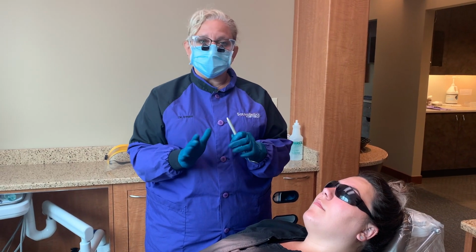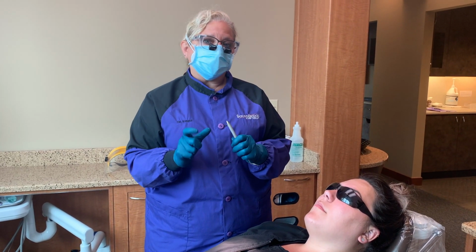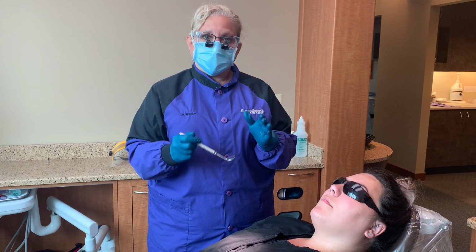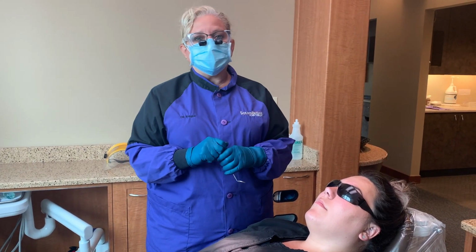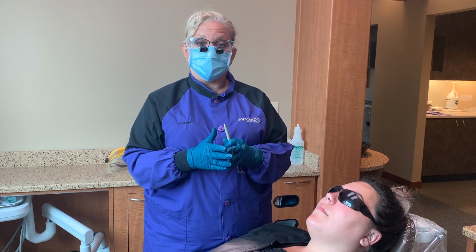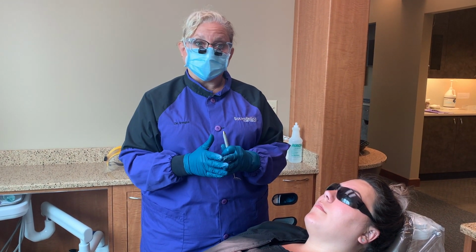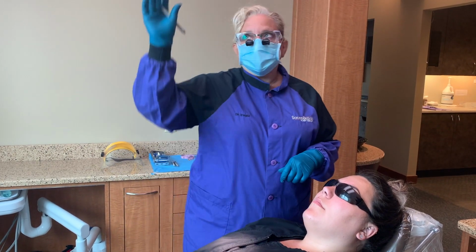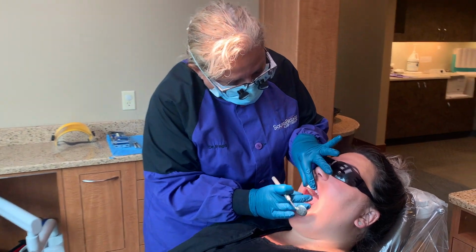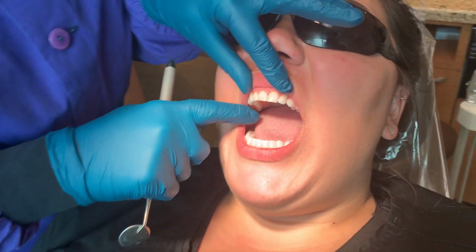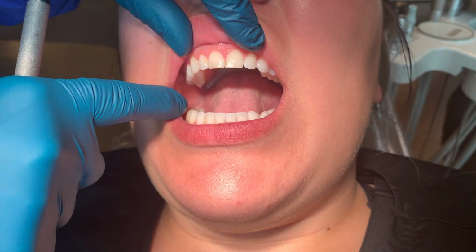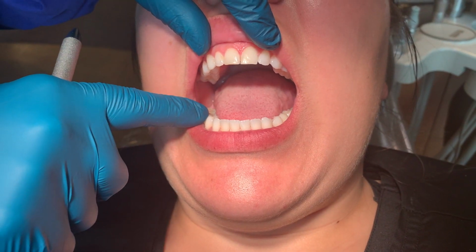So all of those anatomical considerations can again tip you off as, okay, I'm sure this person is not breathing properly at night when all of that tissue loses tone and relaxes. The other thing we look at is occlusal wear. Is there an indication, go ahead and open, that this patient is clenching and grinding their teeth at night? That could be an indication that she's not breathing properly.